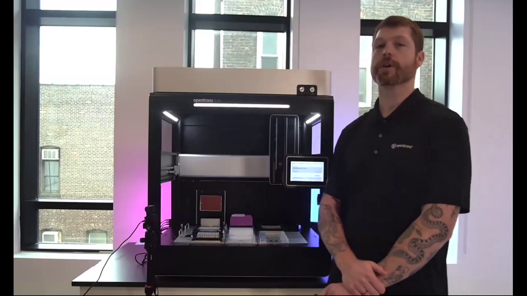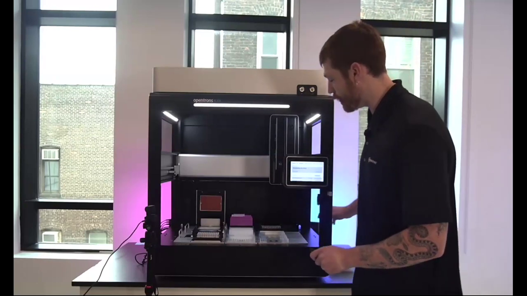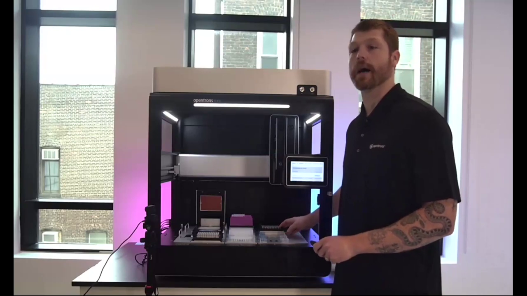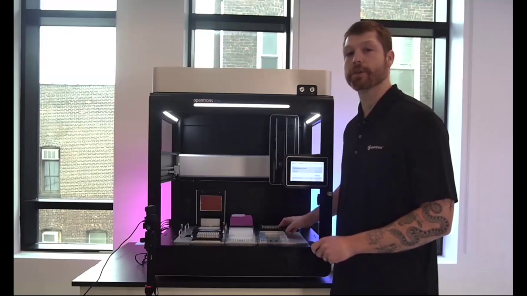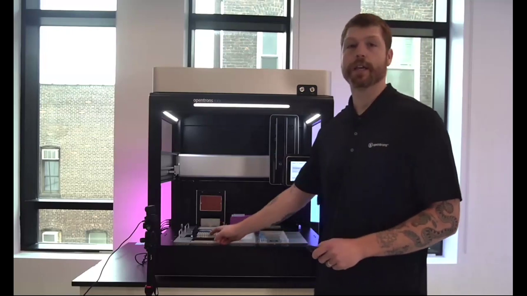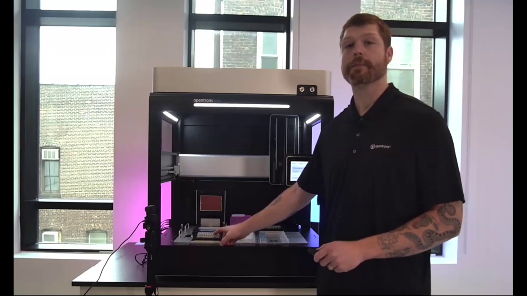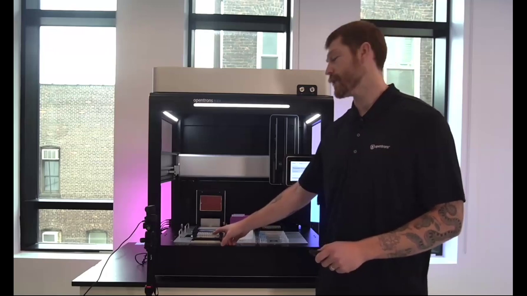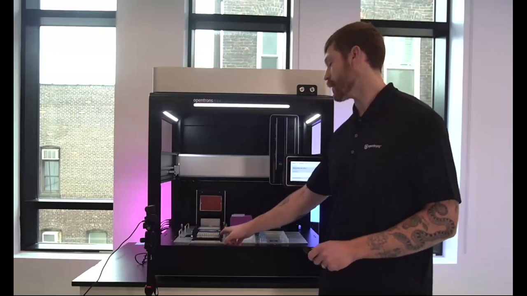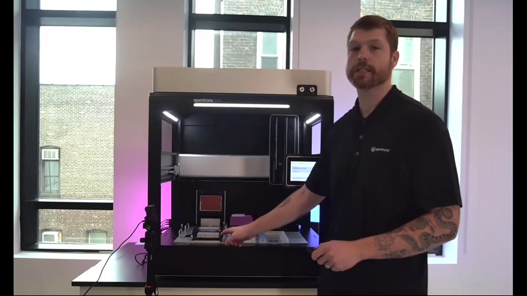To continue forward here with the modules, on the deck currently, we have a magnetic module. This is a 96 well ring magnet plate. We also have a heater shaker module here. It has the ability to go from 200 to 3000 RPM and from ambient to 95 degrees C. There's a variety of adapter plates that will sit on top of this, as well as a locking mechanism for plate format labware to be locked into place.